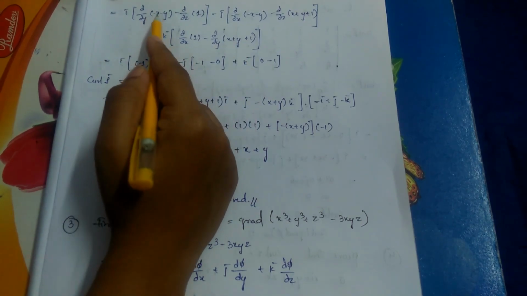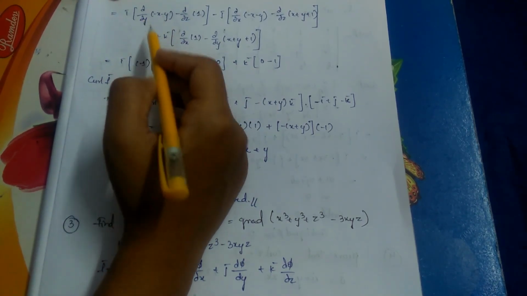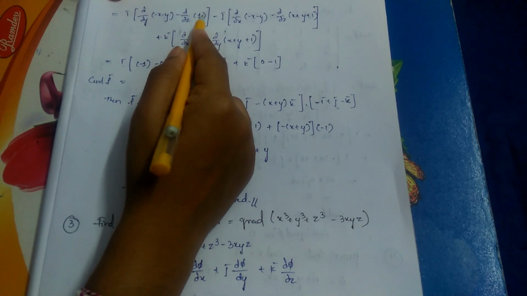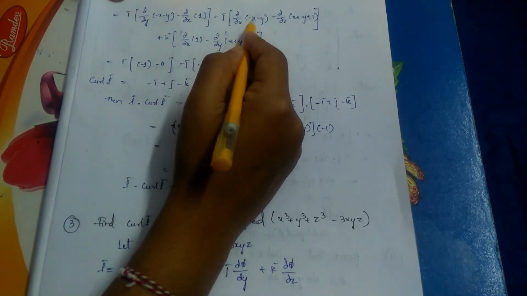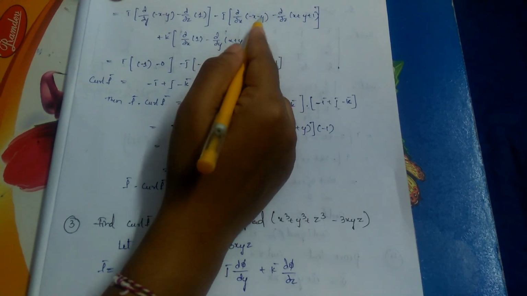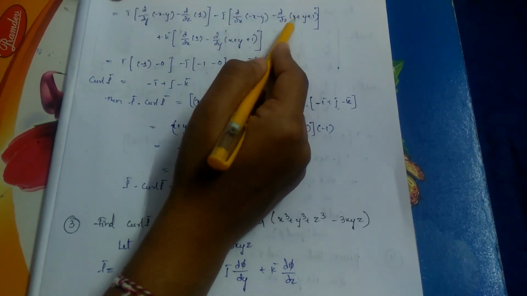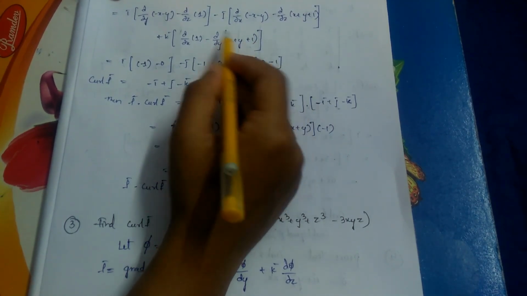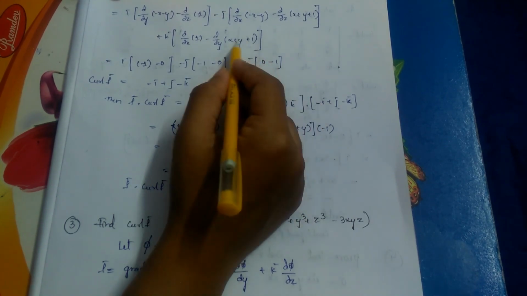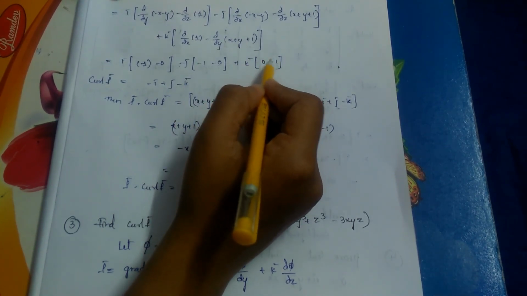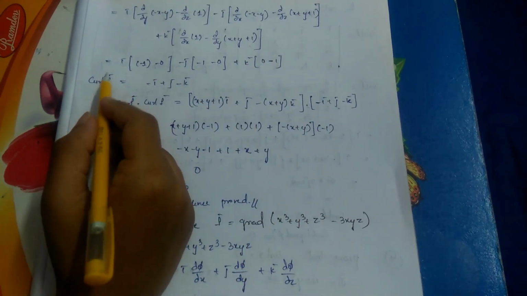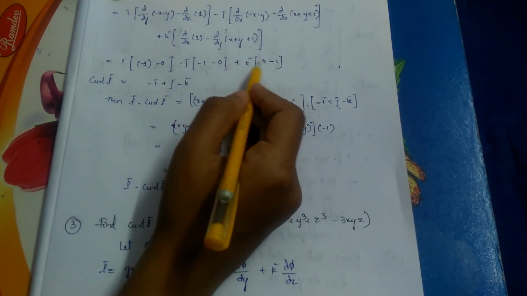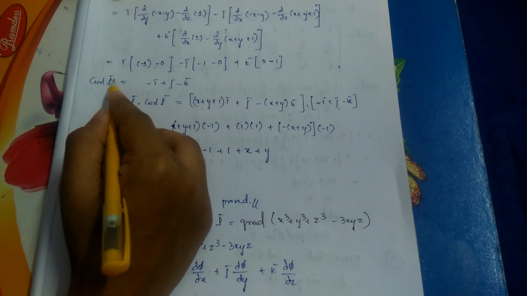That is i bar of, here the differentiation of minus y with respect to y is minus 1, and here the differentiation becomes 0 since 1 is a constant, and minus j bar of, here minus x differentiation is minus 1 and minus y differentiation becomes 0, and in this term there is no z variable, so the whole differentiation becomes 0, plus k bar of constant differentiation is 0, and here the differentiation of y with respect to y is 1, and here the minus. So we get curl F bar is equal to minus i bar plus j bar, and minus 1 into k bar is minus k bar. This is the curl F bar we got.